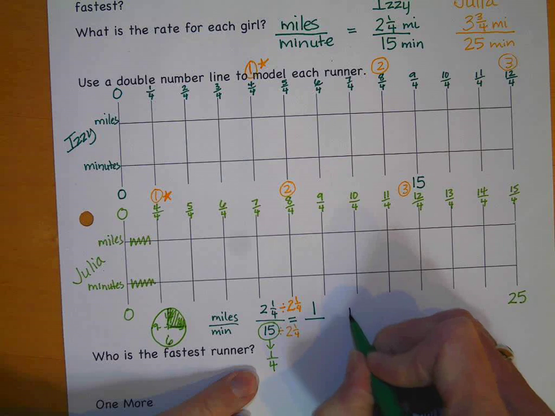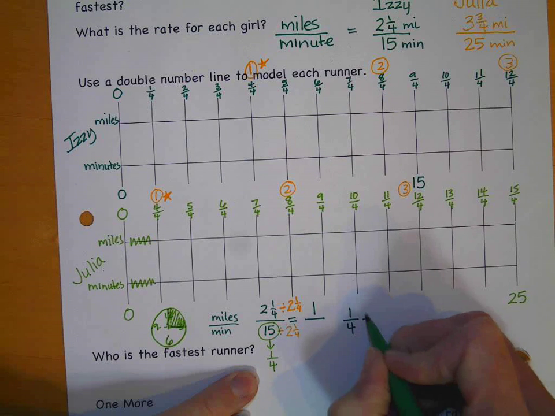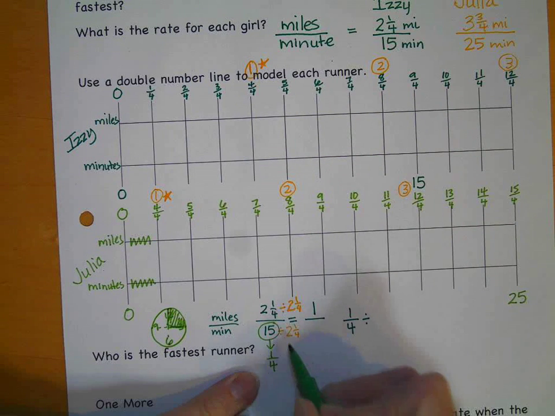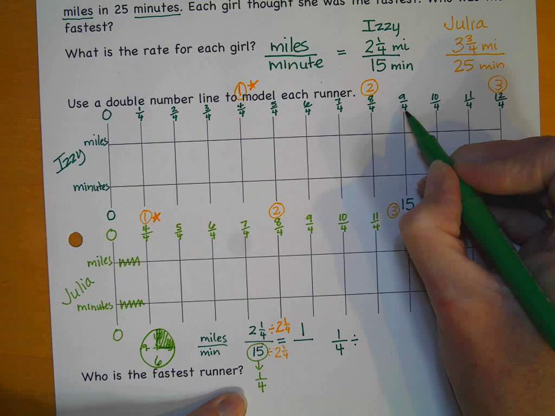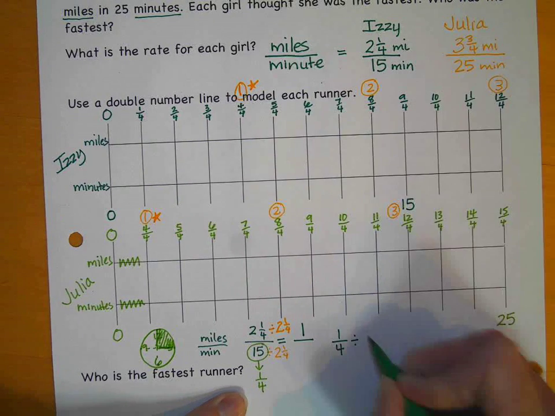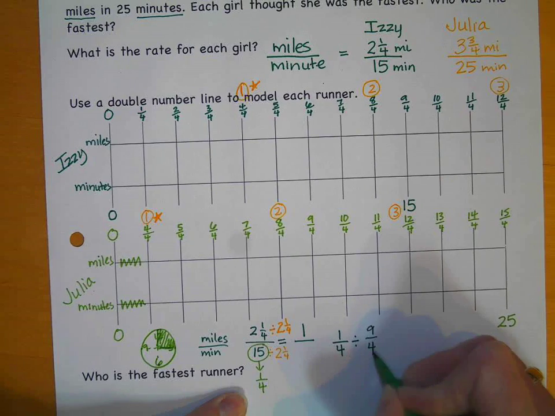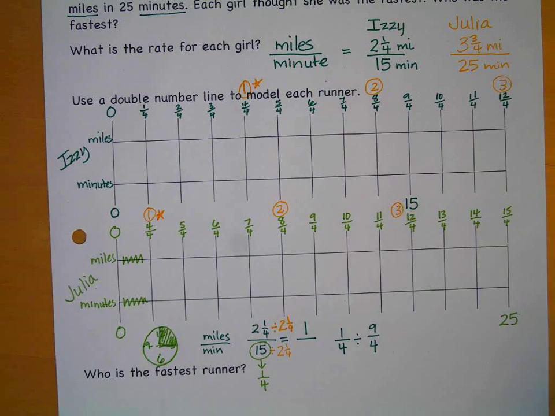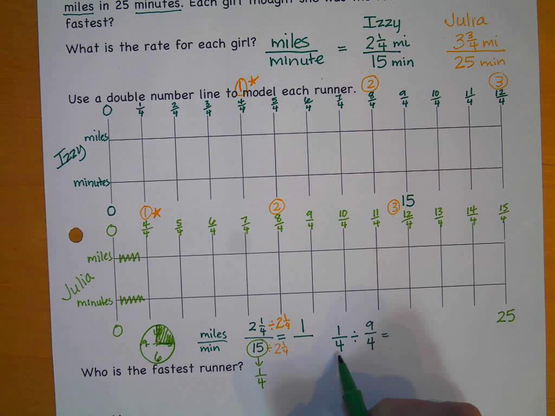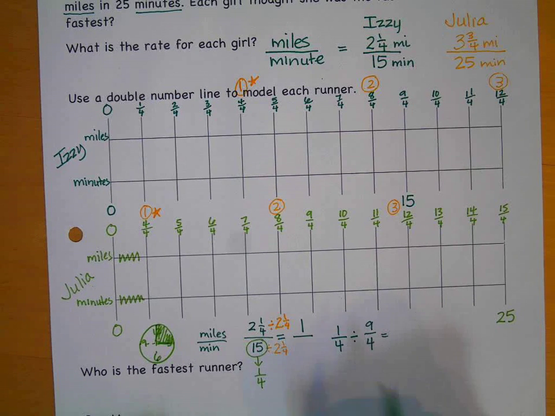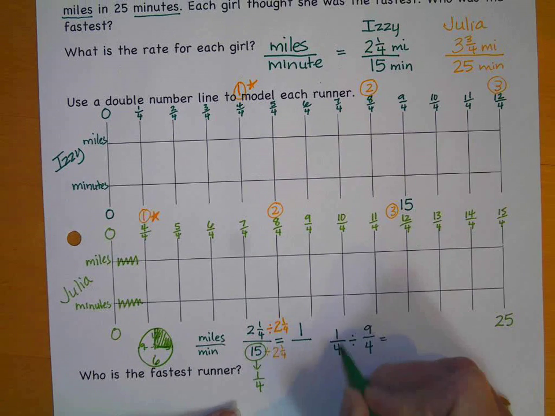So the mathematical sentence that you're working on for Izzy is actually 1/4 divided by, and we learned that 2 and 1/4, look up here on your double number line, that's why we did it, 2 and 1/4 is actually 9/4. Oh, that's not bad. So look, everybody, we already have a common denominator.